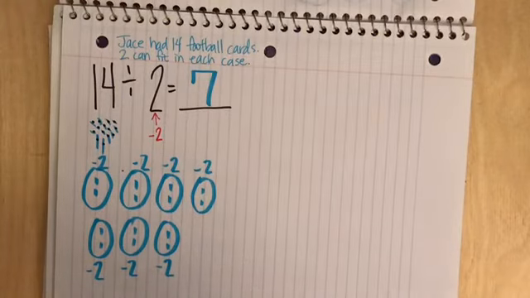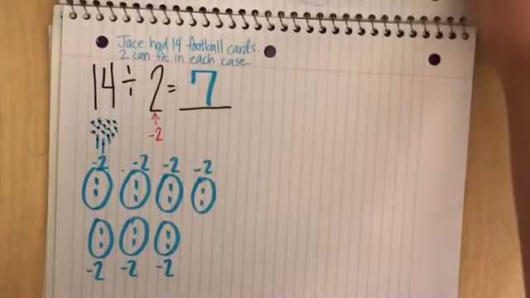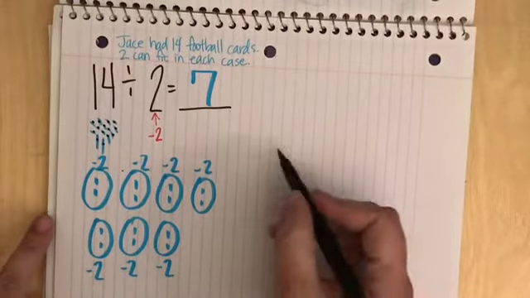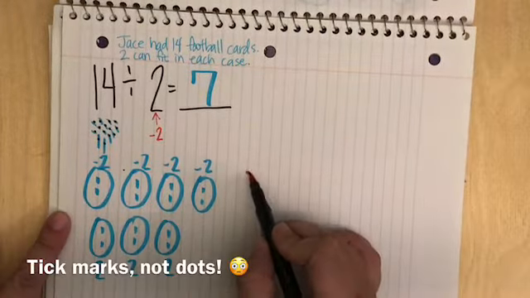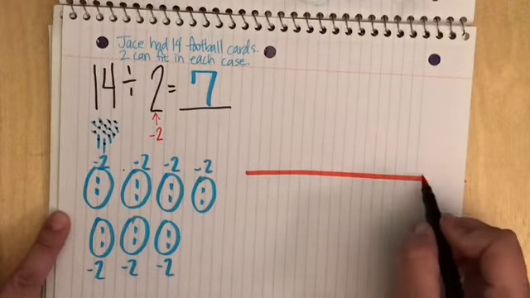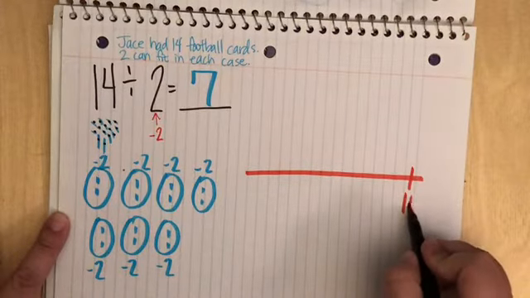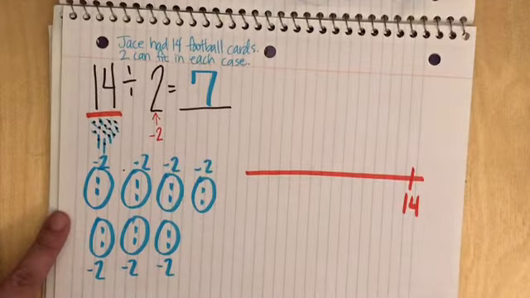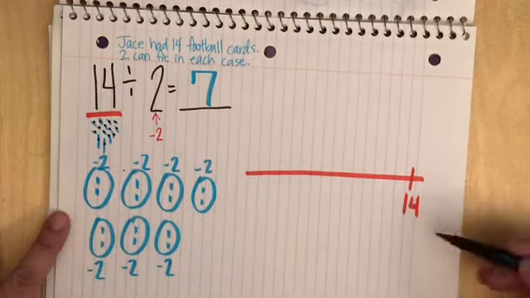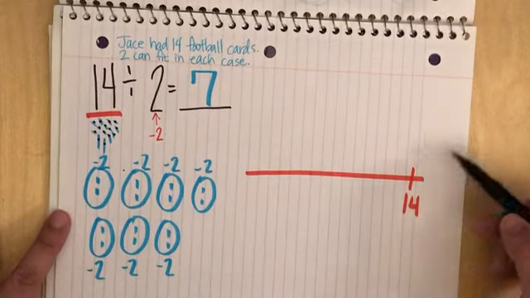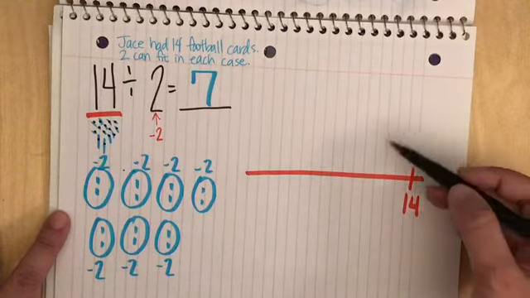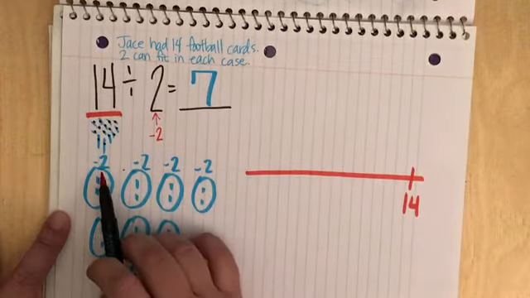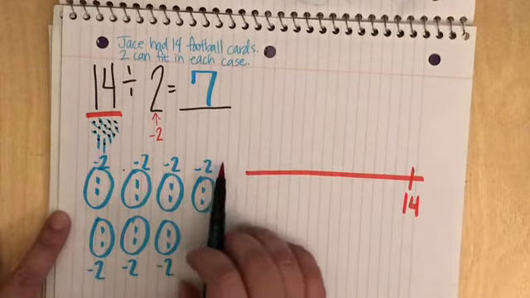On your paper, I want you to draw a number line. We're going to do an open number line though. If it helps you to draw all the dots in, you can. So we're going to start at 14. Remember, 14 is what we're starting with. That number shows how many we start with. We started with 14. So we're going to start on 14 here. Since we're doing repeated subtraction, that means that we're going to be jumping backwards. Because it's division, we're going to be jumping backwards by equal groups.